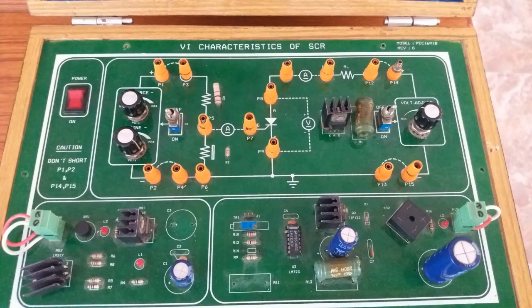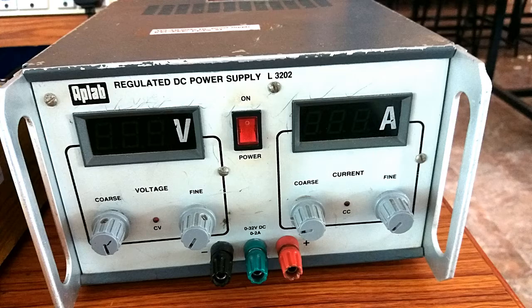This is the gate used to do the experiment to find VI characteristics of SCR. This is DC regulated power supply. It has two controls, that means voltage and current controls. Both voltage and current controls have coarse and fine adjustment knobs. Before doing the experiment, current knobs should be in maximum position and voltage knobs should be in minimum position.